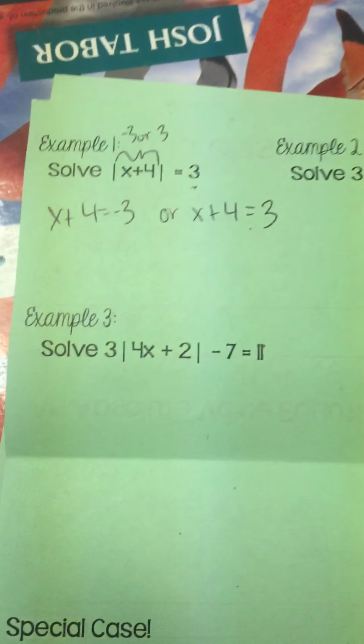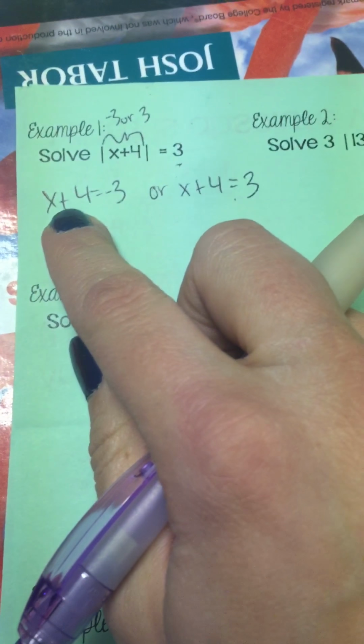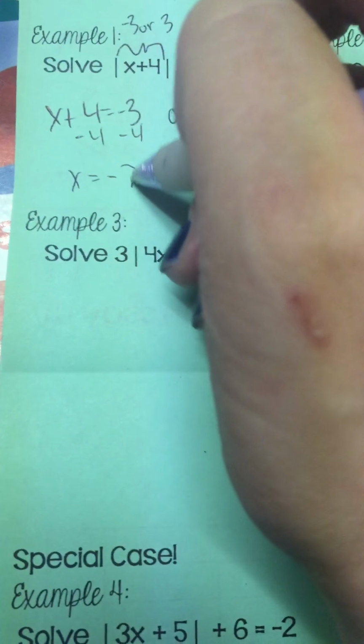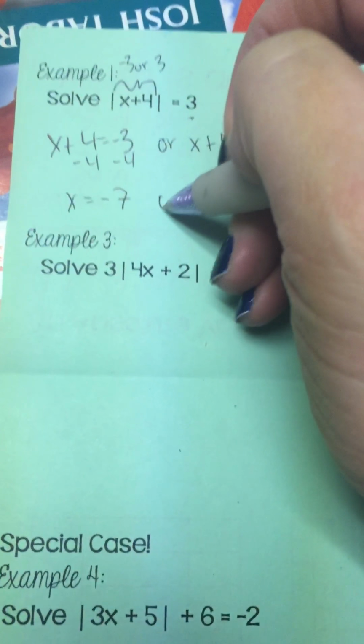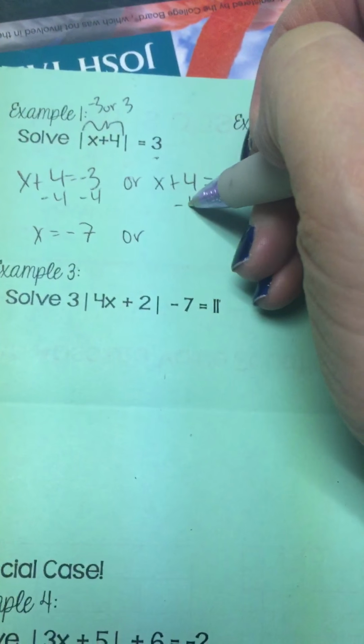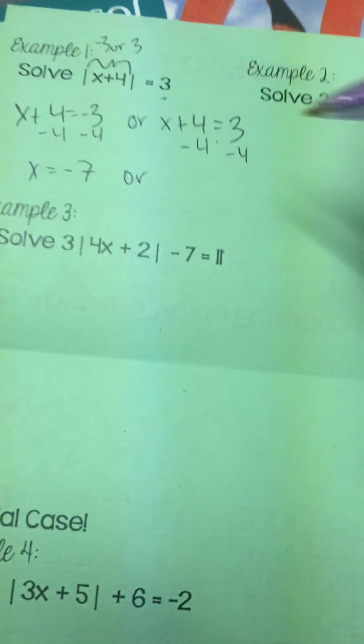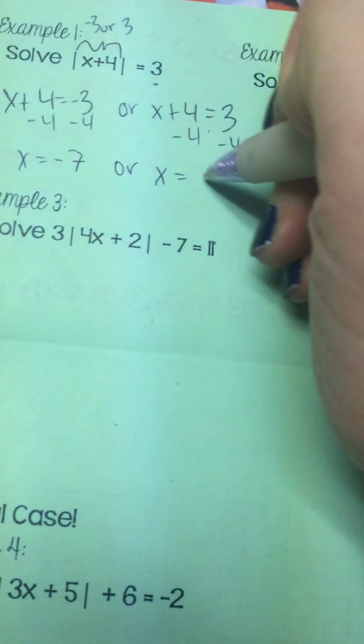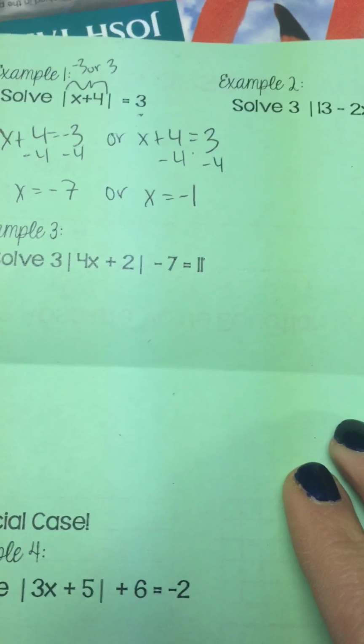So we have to solve two different equations. So how do I get x by itself? I subtract 4 from both sides, and I get x equals negative 7. Or I'm going to subtract 4 from both sides of this equation, and I get x equals negative 1.